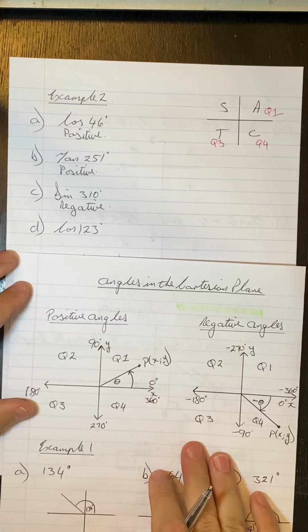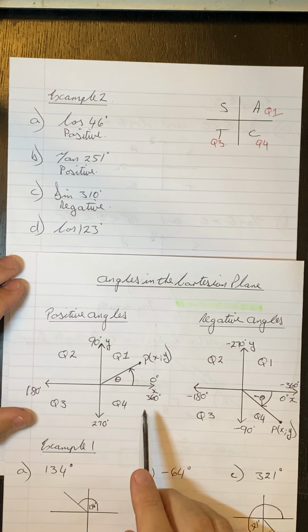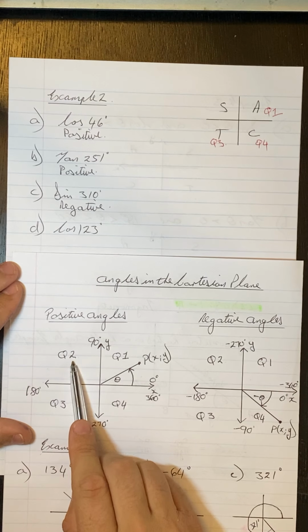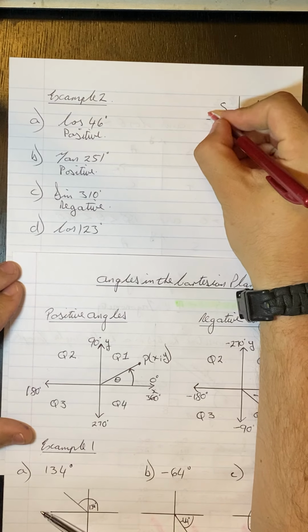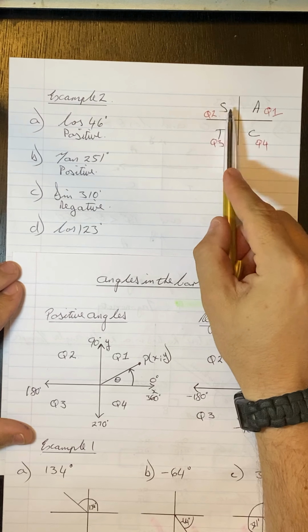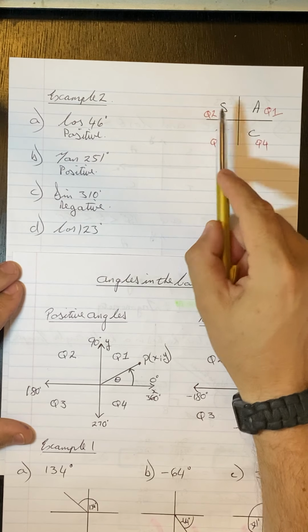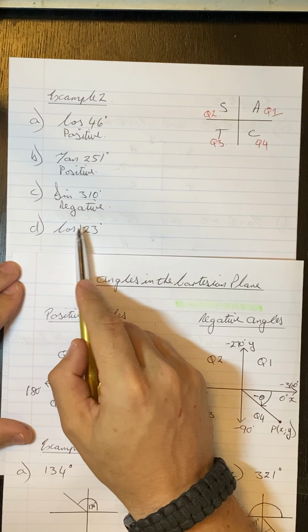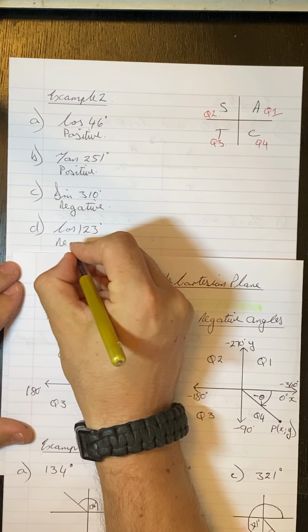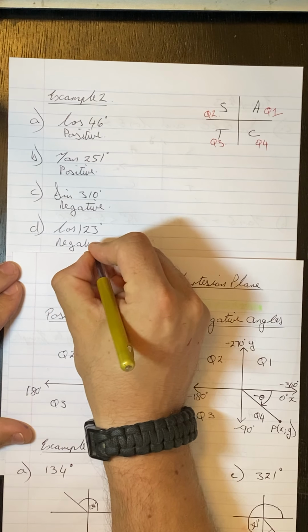Moving on to the next one, cos 123. Now 123 lies between 90 and 180, so we're in quadrant 2. Now in quadrant 2, sine is positive, and we're dealing with cos. Therefore, cos is negative in that quadrant, so this value, whatever it is, would be negative.